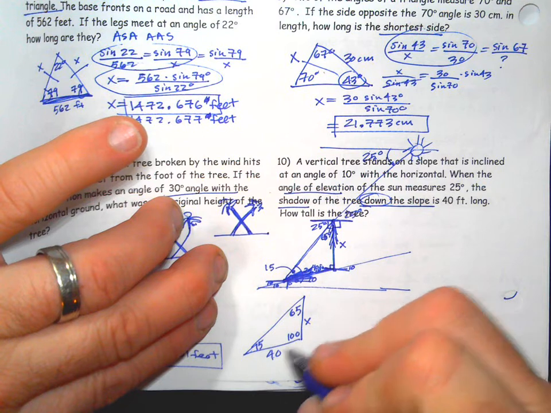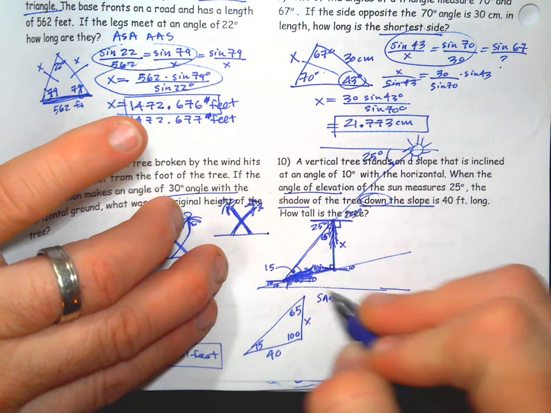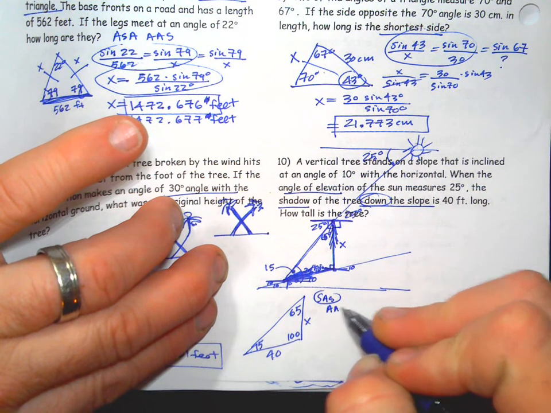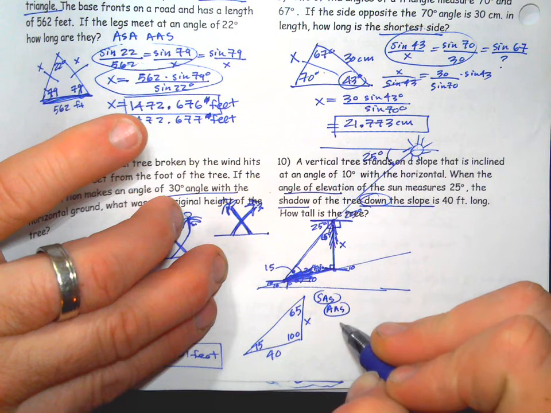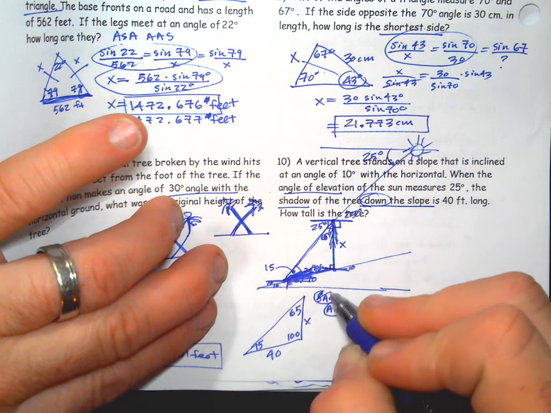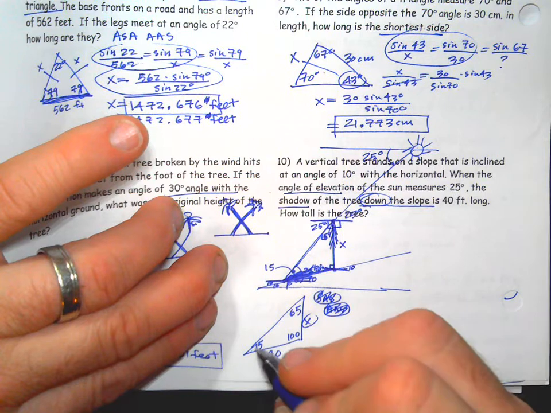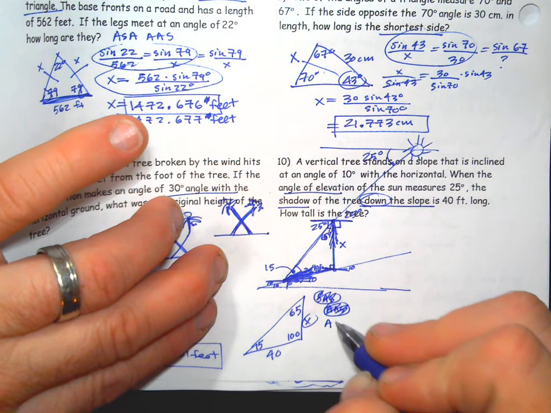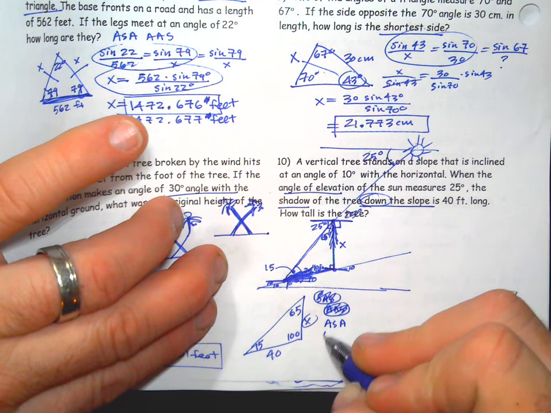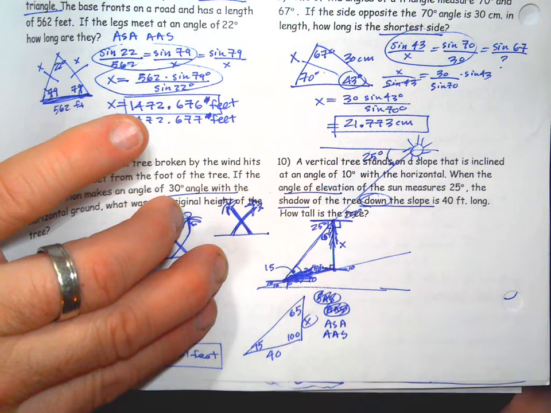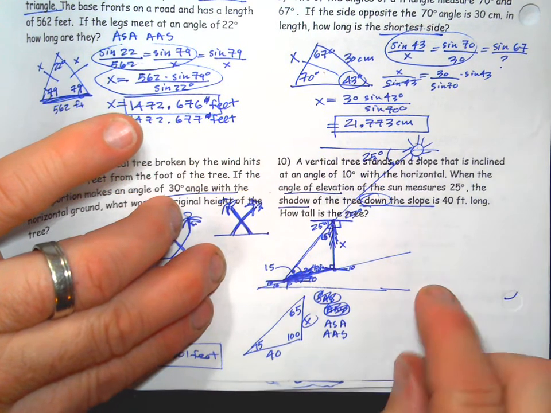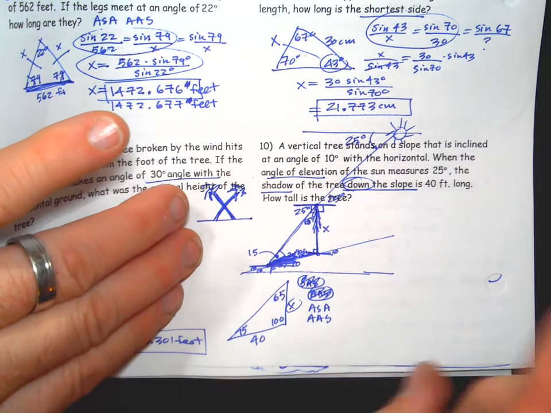You could say it's SAS. You could say it's angle, side. Well, not SAS. Not even that. The X is unknown. So what it is is angle, side, angle, or angle, angle, side. Those are both legitimate ways to prove two triangles are congruent, which means they have one unique solution.